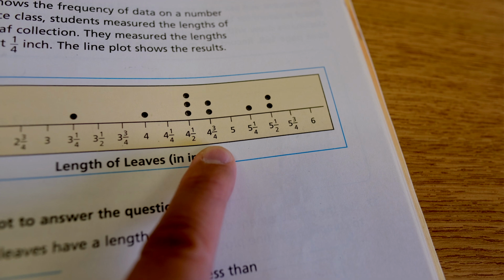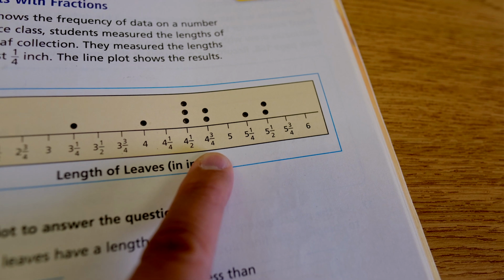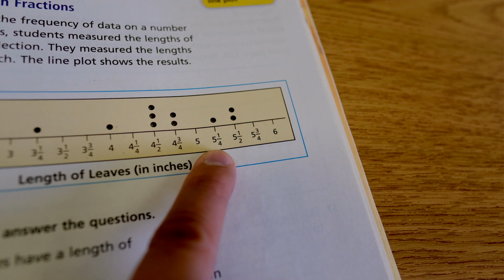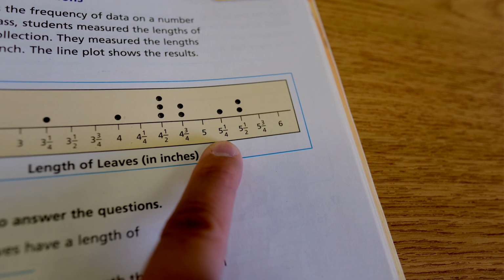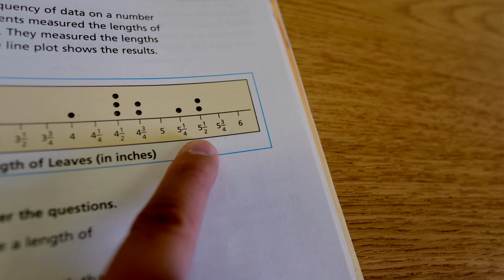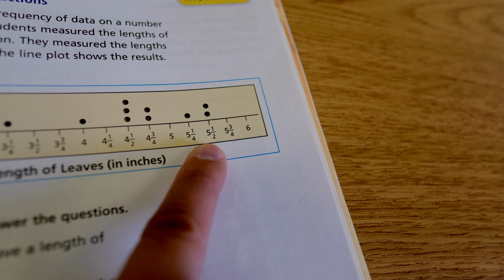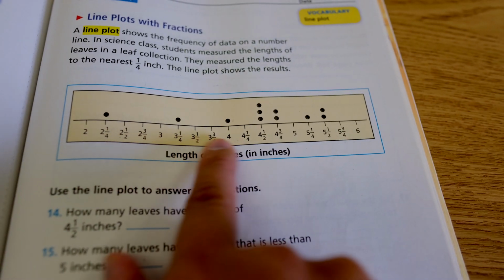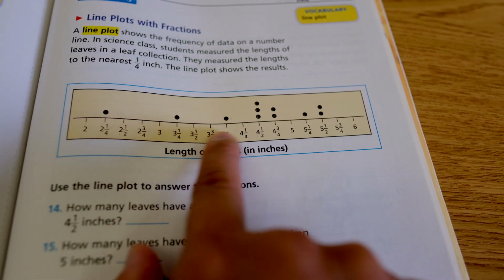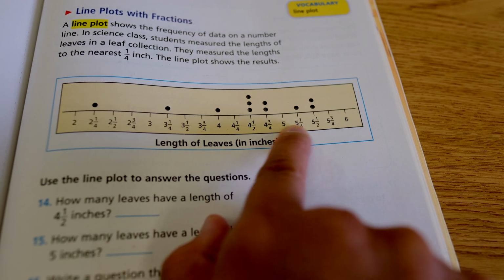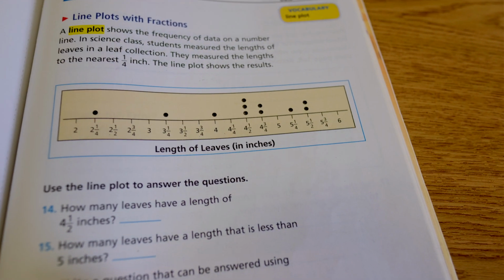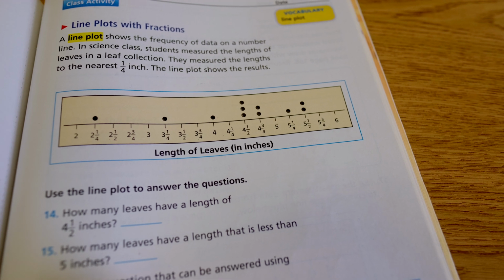Then 2 students measured leaves that were 4 3/4 long. 1 student measured a leaf that was 5 1/4 inches. And then 2 students measured a leaf that was 5 1/2 inches long. So now we have all of these students marking down how long their leaves were. So a couple things we can do with this. First of all, we can see, well, how many total students or how many total leaves were measured?